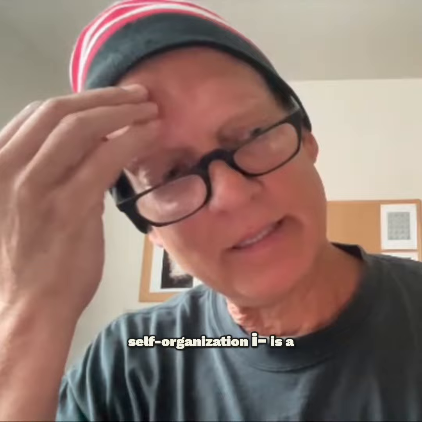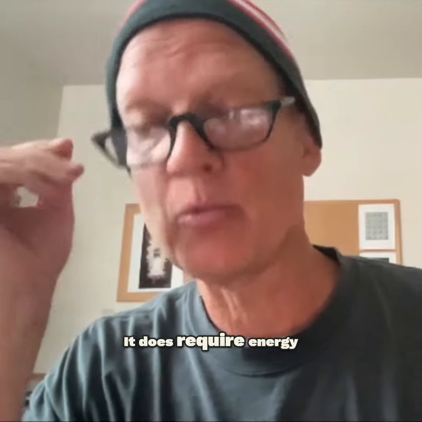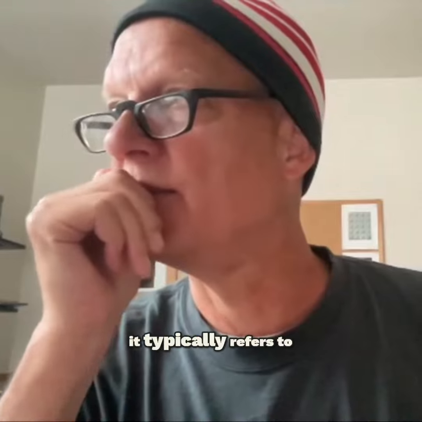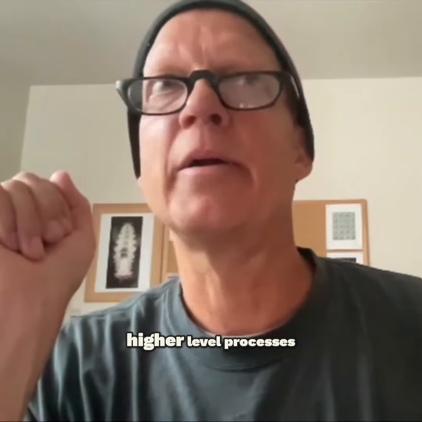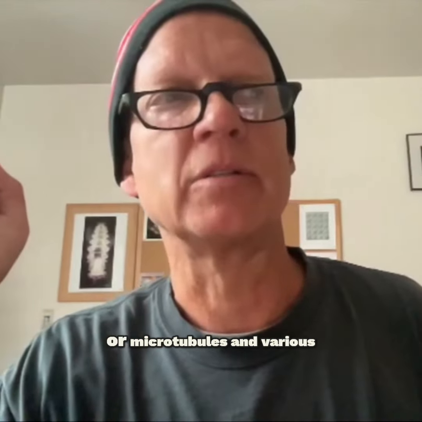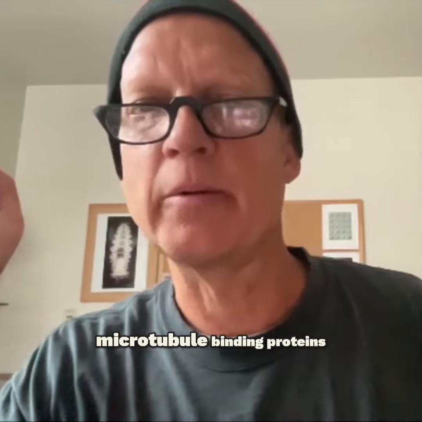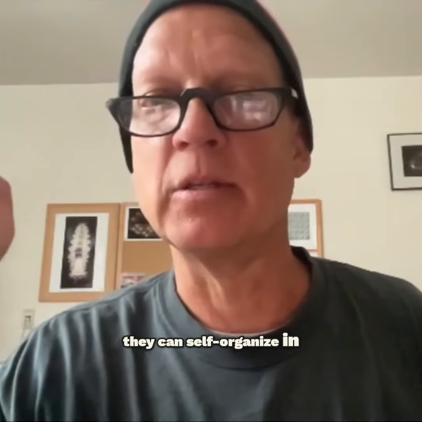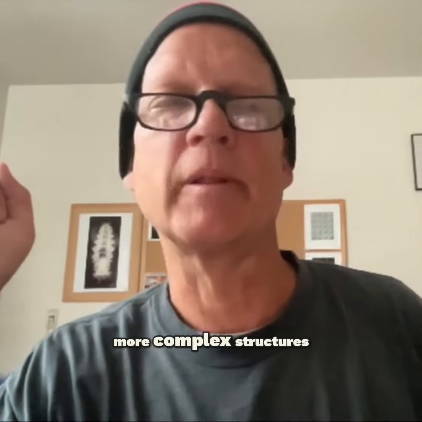Self-organization is a little more complicated. It does require energy by definition, and it typically refers to higher level processes. So if you have mixtures of, say, actin filaments and myosin, or microtubules and various microtubule binding proteins, they can self-organize into more complex structures.